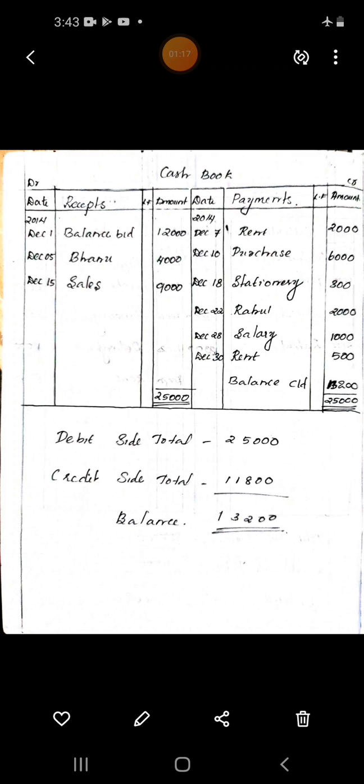Payment of rent written on the credit side or payment side as rent, rupees 2,000. Next, December 10, purchased goods from Murari for cash. Purchase of goods. Purchased goods and paid cash, rupees 6,000, is a payment, so it is written on the credit side.